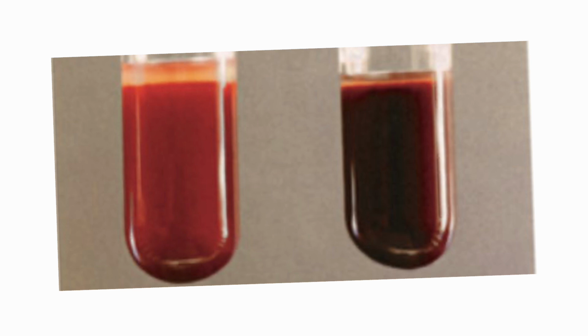This is a patient who was at a party, had some nitro poppers, and comes in with shortness of breath, and you guessed it right, that's chocolate colored blood. That's methemoglobinemia, and treatment is methylene blue.